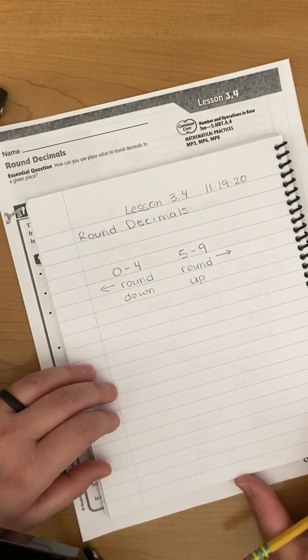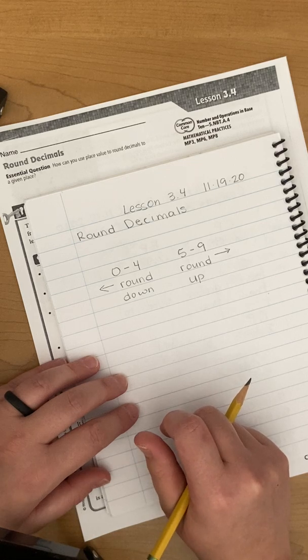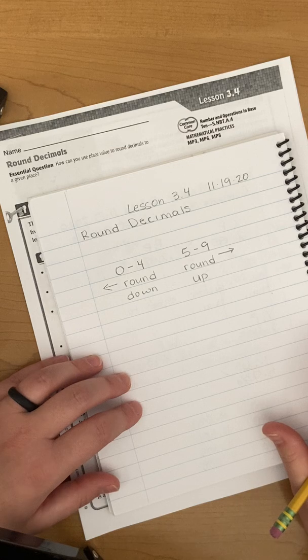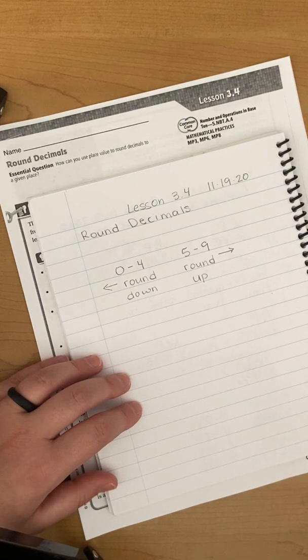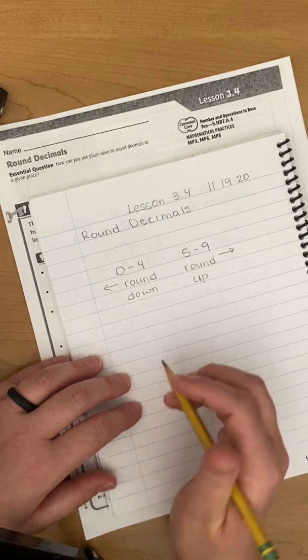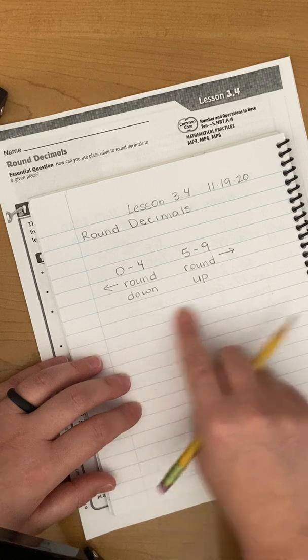And then just like regular rounding, when we need to round something to a certain place value position, we always look to the number to the right of that position. Okay. So when we round decimals, we always look to the number to the right.